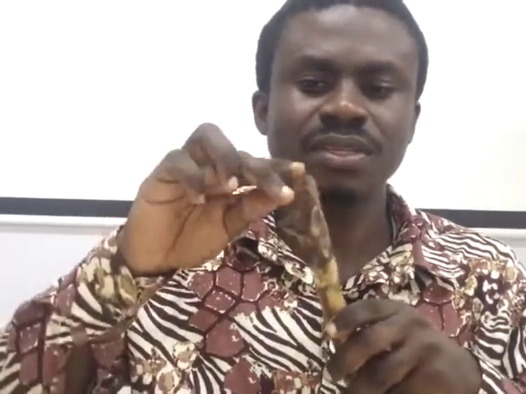Now, this bone proximally has this topmost process, very prominent, known as the olecranon or olecranon process. And this olecranon process orients anteriorly.